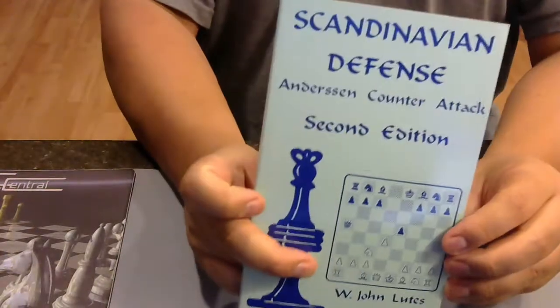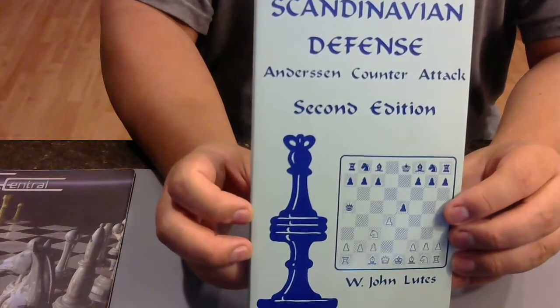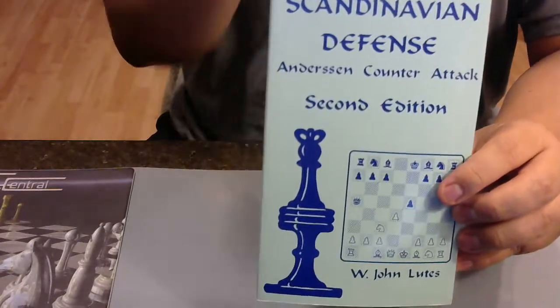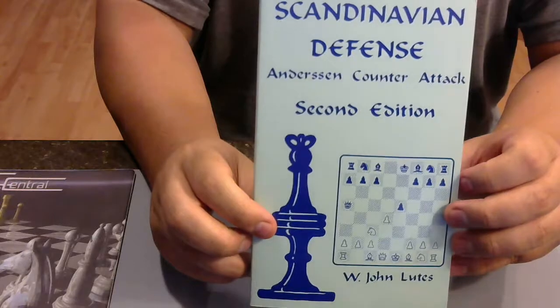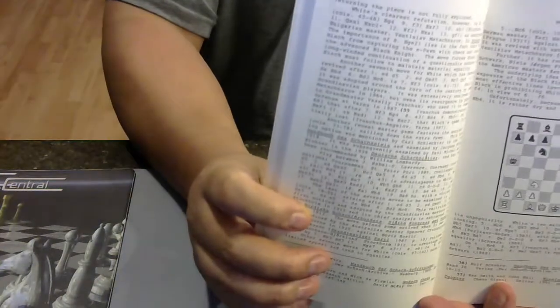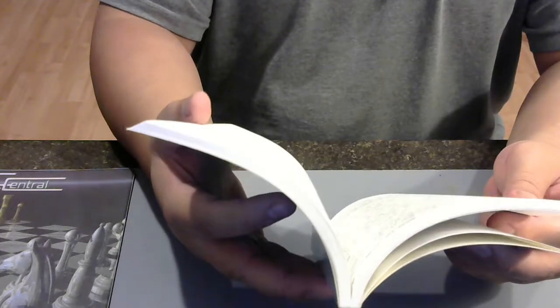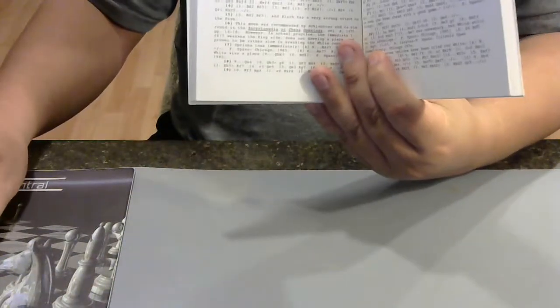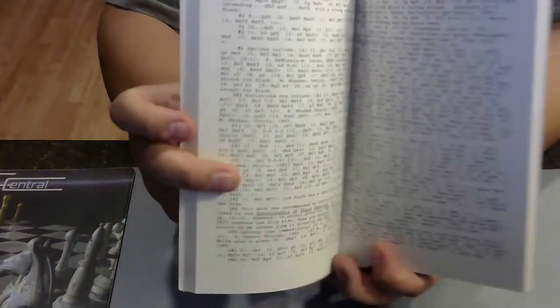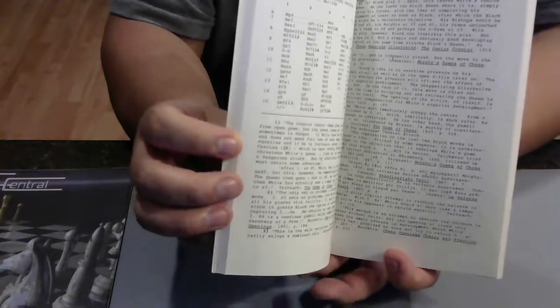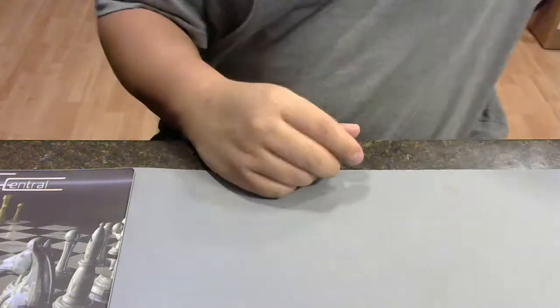Next, Scandinavian Defense by John Lutz. John Lutz is a well-known author. This is the Anderson counterattack by John Lutz. But this is like, I forget what they call it, I want to say like a variations dump, but it's not called that. It's called something else. Anyway, okay. So yeah, this is not going to work for me. I'm not going to read that. Even the print and the font and the way they space it out is really making it inaccessible. It looks like I'm looking at the Matrix.